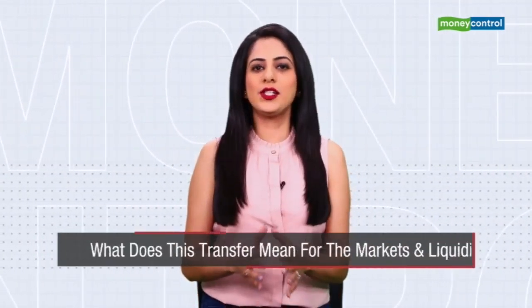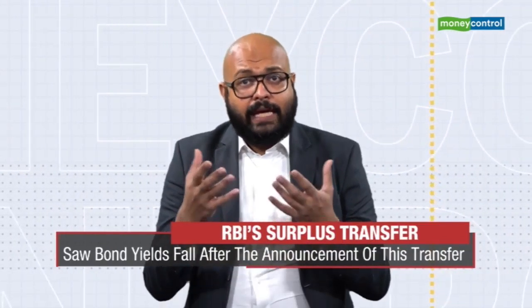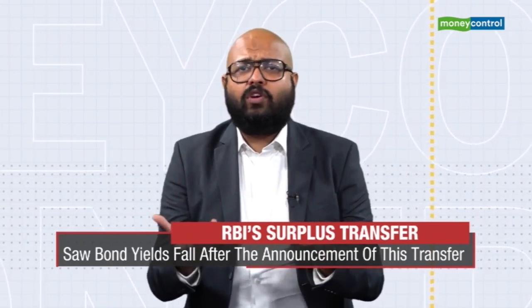And Ravi, what does this transfer really mean for markets and liquidity? Well, Sakshi, we saw how bond yields fell after the announcement of this transfer. The main worry for the bond market is that the government will not be able to meet the fiscal deficit target because of poor tax collections. So this fiscal bonanza will go some way in assuaging their concerns.